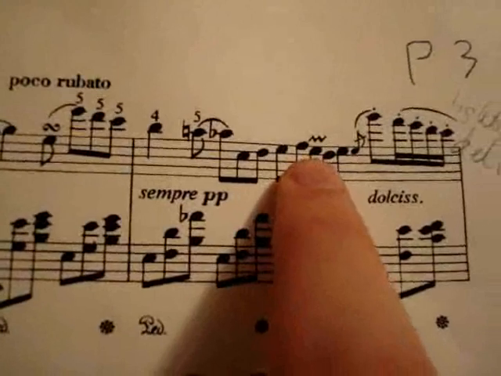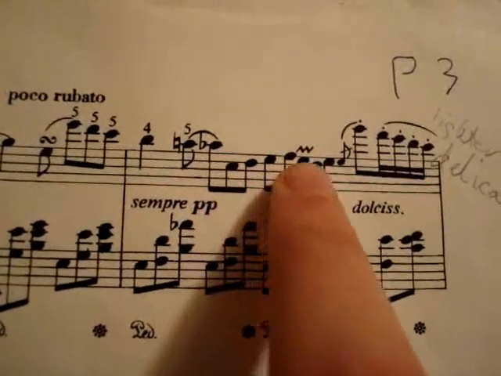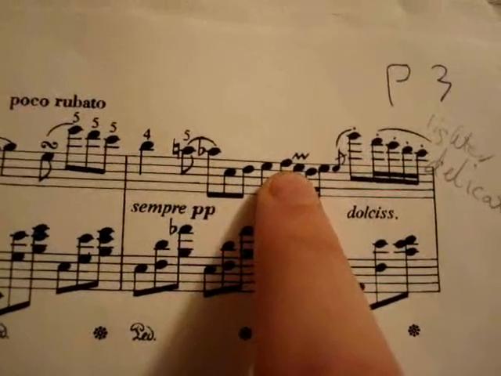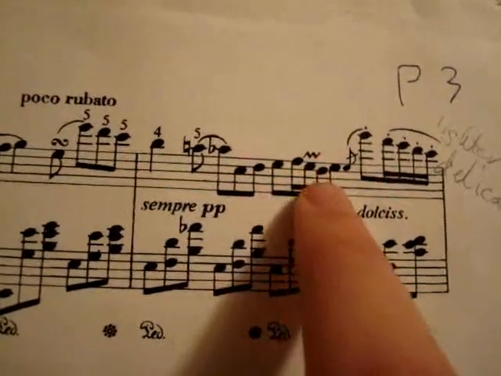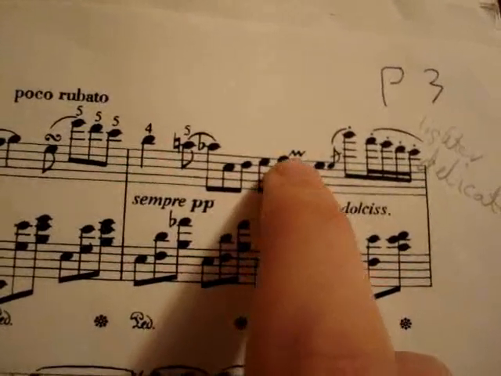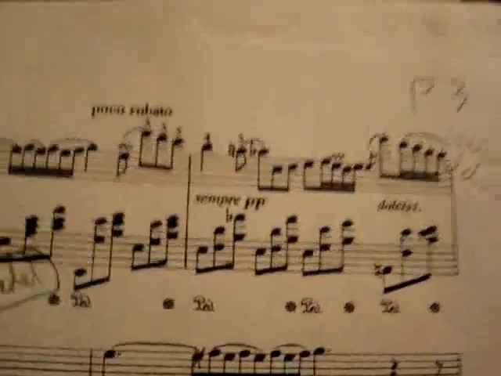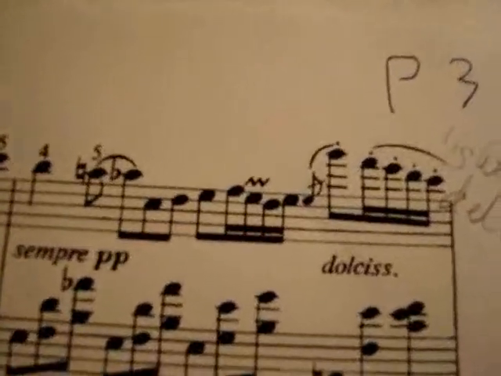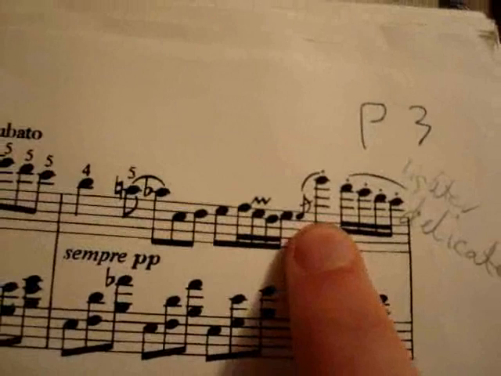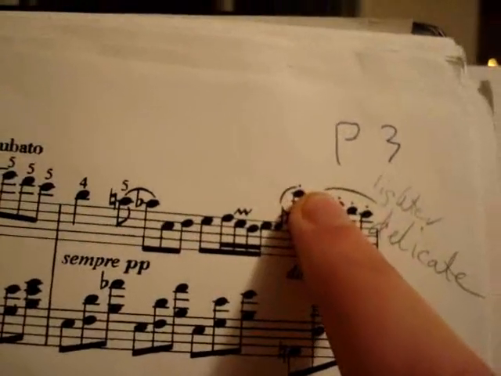Okay? So now here, this will be a little trill, so it would be going along and then you'd go E, F, E, and then down to the D again. So it'd just be like you're adding a little F and an E between these two notes. And then here we've got another grace note, so they just want you to repeat this note again quickly and then jump up way up there.